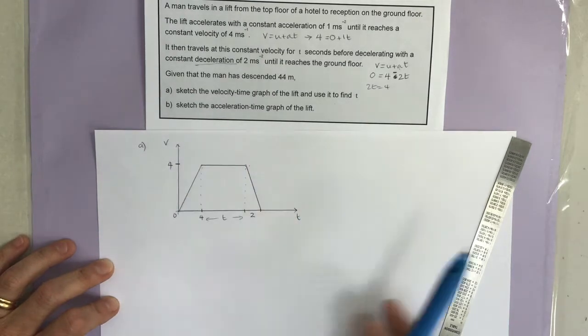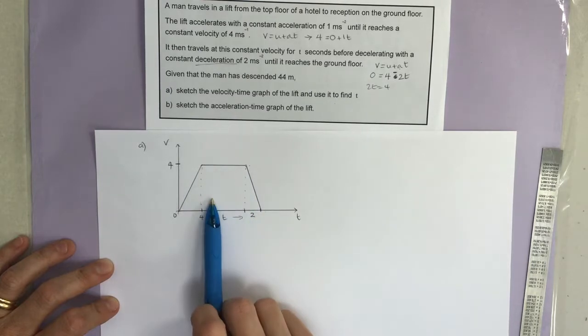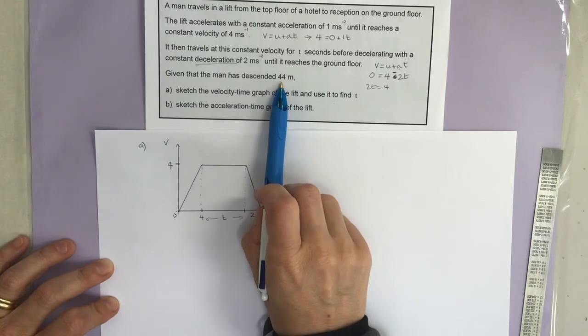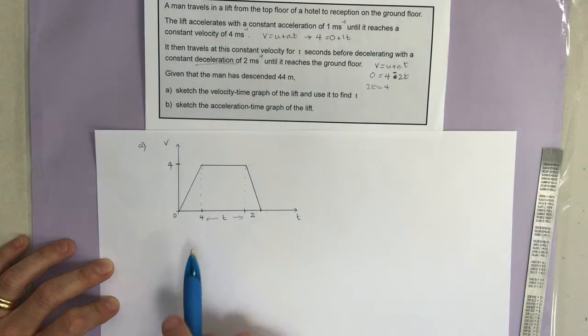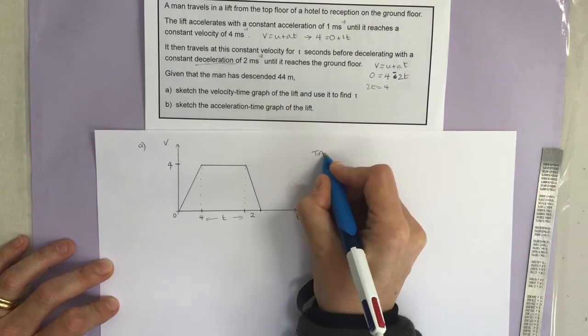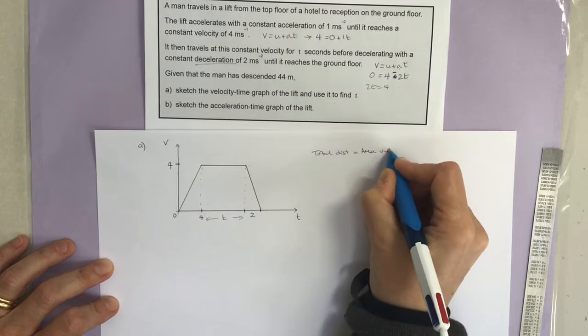So that's the first bit, sketch the velocity time graph. Now use it to find t. Using this graph, we're given this information: the man has descended, and this journey in total is 44 metres. So my total distance here is equal to the area under my graph.